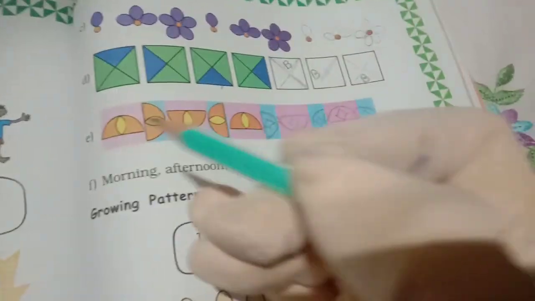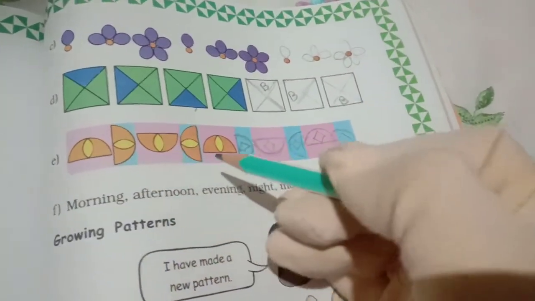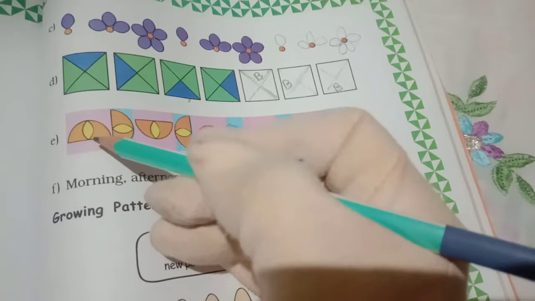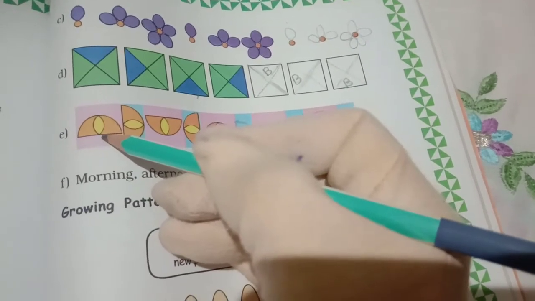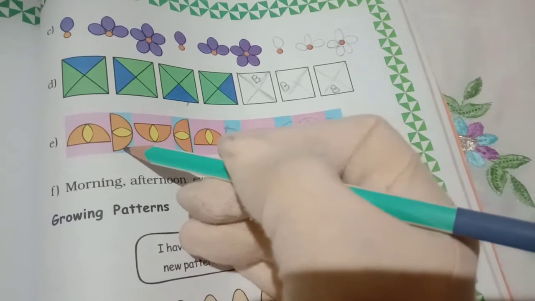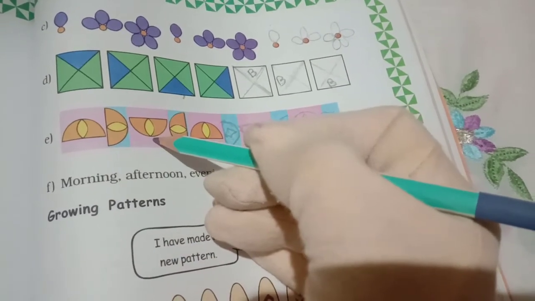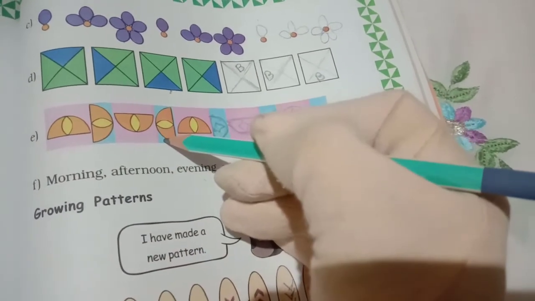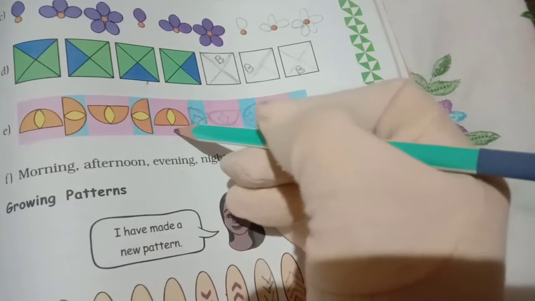Okay, now next, here we have to see, here is given a semicircle and inside a row of this type of design. Here is given upward, here right side. Now here downward. Here also we have to see left side, again upside.